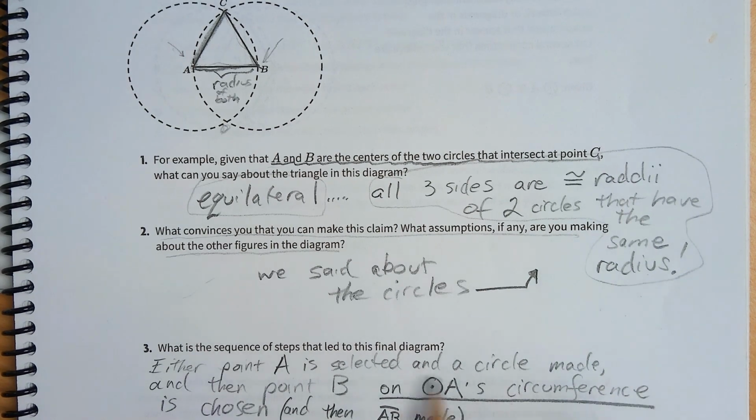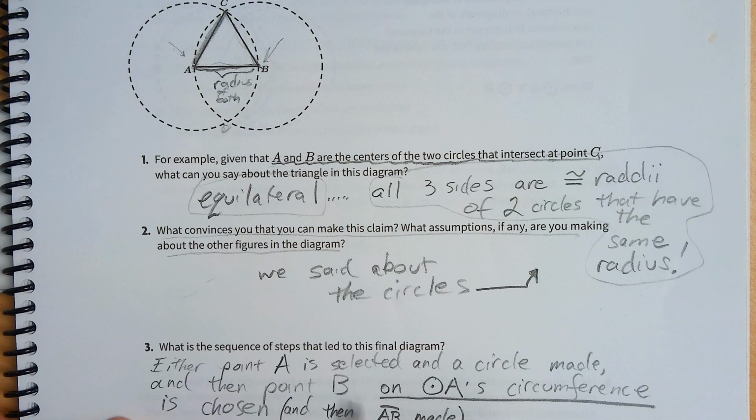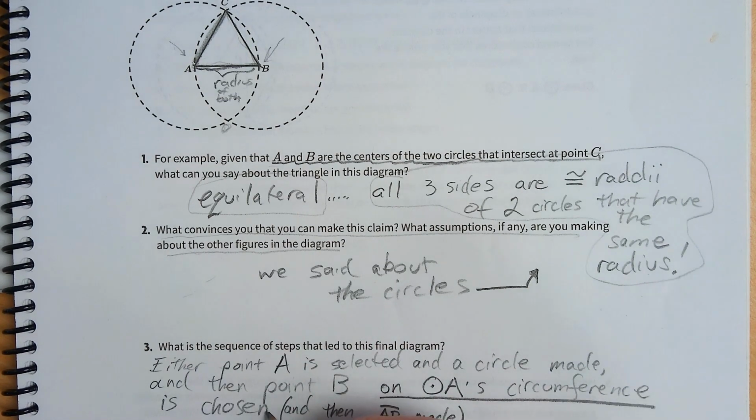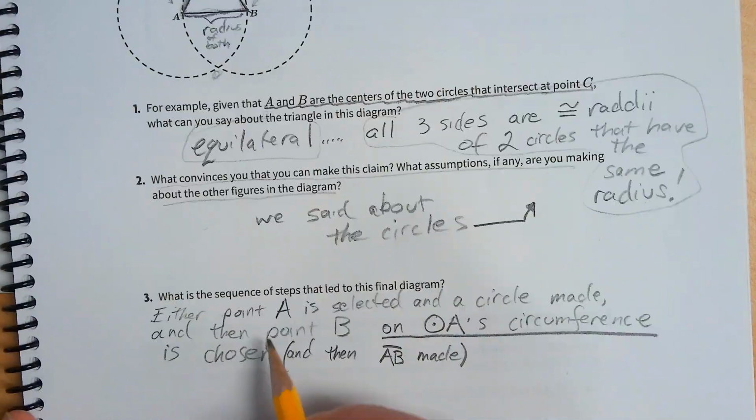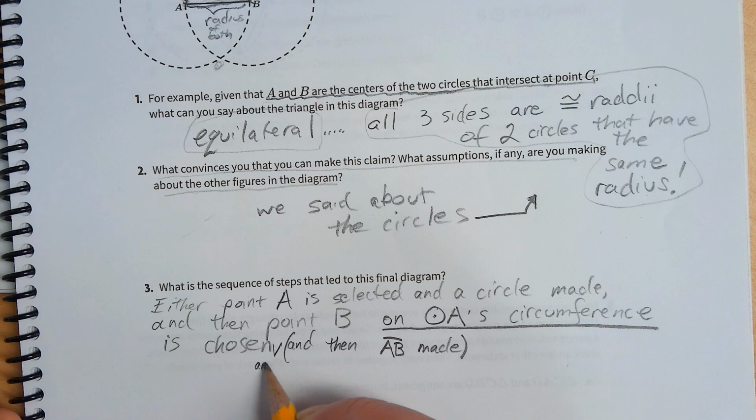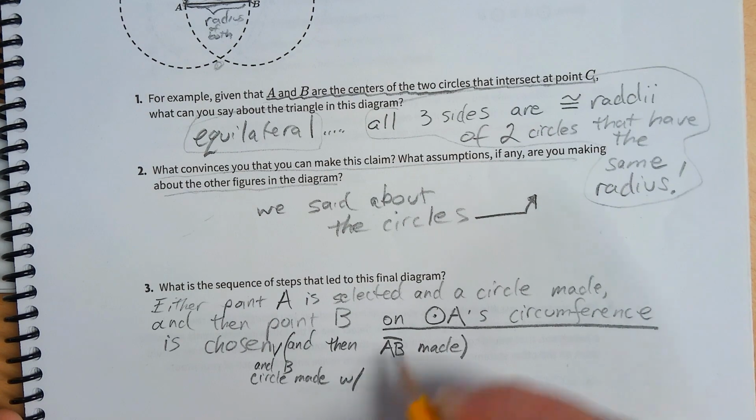Either point A is selected and a circle made, and then point B on circle A's circumference is chosen, and a circle made, the B circle. This is getting to be a lot.